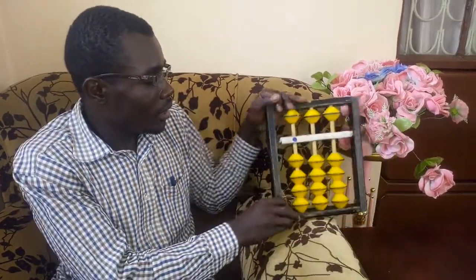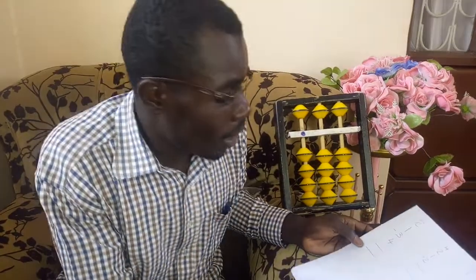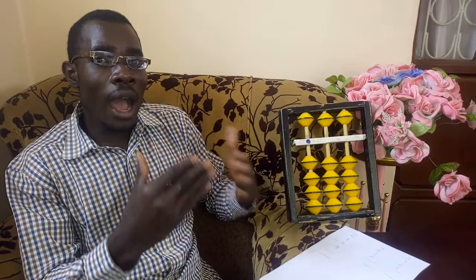Now, let's start calculation of mathematics. We start with small calculations. In the Abacus, we only use two terms. When it comes to plus, we say add. When it comes to minus, we say less. When you hear anything add, it means you plus. But when you hear anything less, it means you subtract.